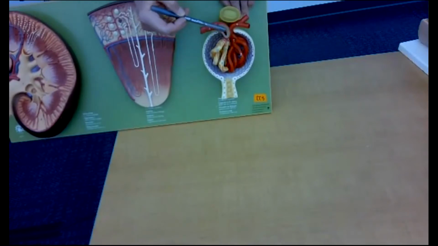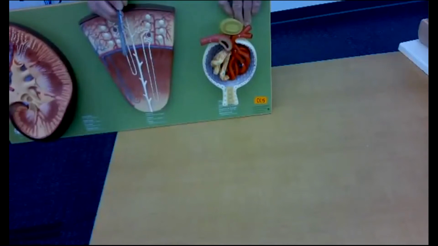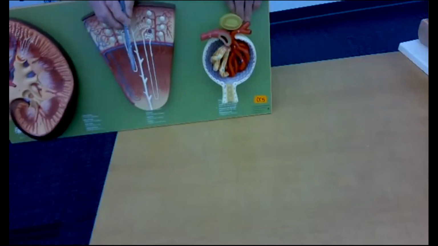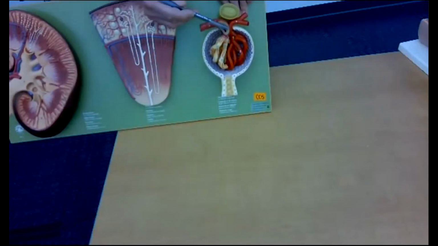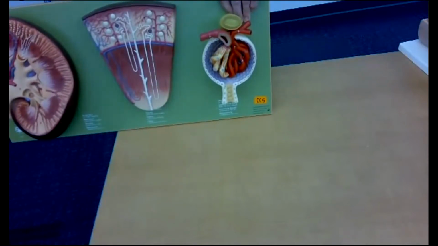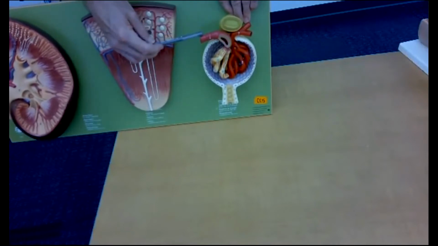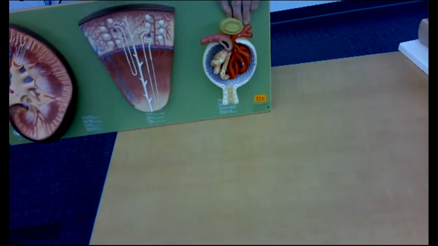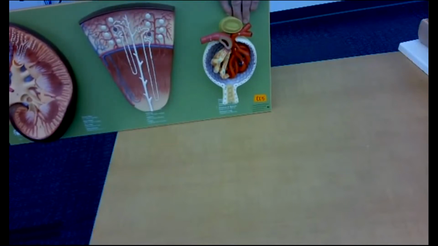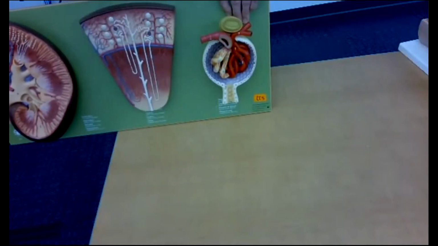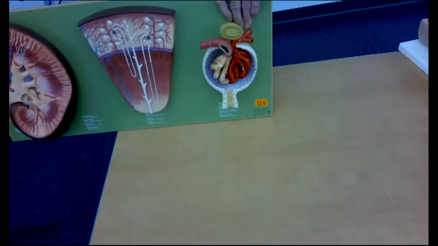Here, along here, are cells called the marginal cells. Some books would call them the juxtaglomerular cells. And together with these cells, plus these cells in the middle called the mesangial cells, which are not shown on the model, helps to regulate the size of the afferent arteriole. And this helps to regulate what's called glomerular filtration rate, that's how rapidly blood is filtered in this structure. That's called autoregulation, but you won't need to know that for the lab quiz.